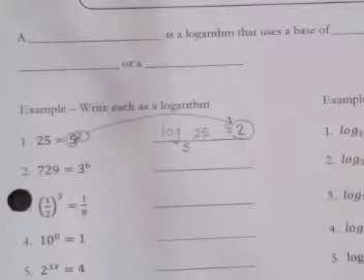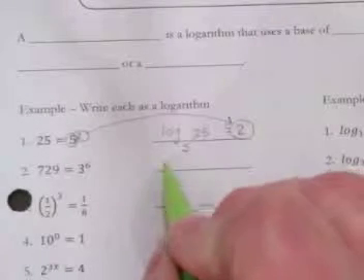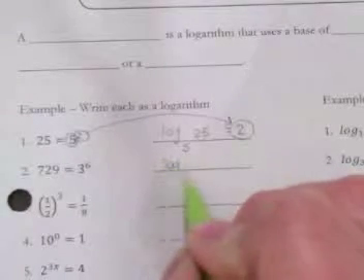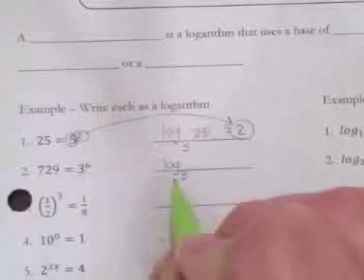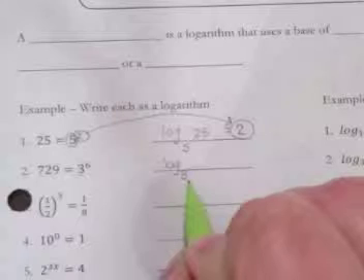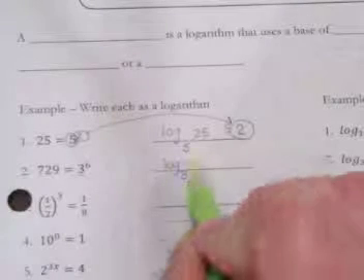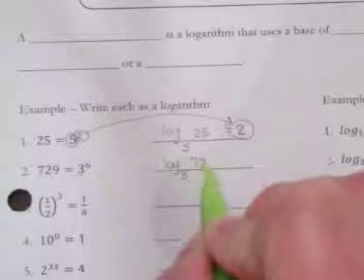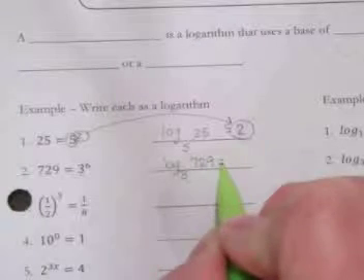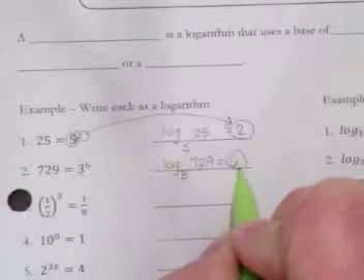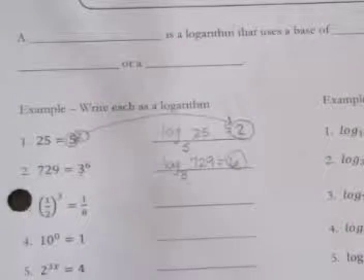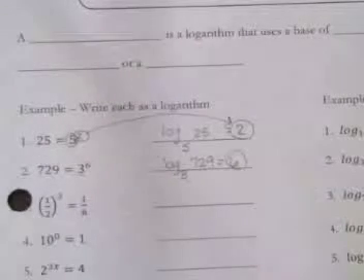Let's do a couple more together. In this, we would say the log base 3, notice the base 3 always goes there, and it should go below the line, of 729 is equal to 6. What goes over here? The exponent, because a logarithm is an exponent.